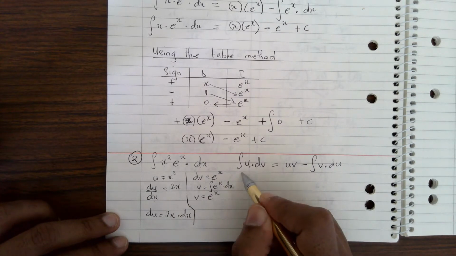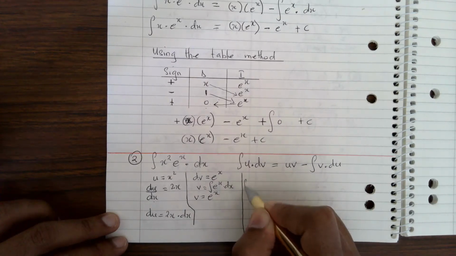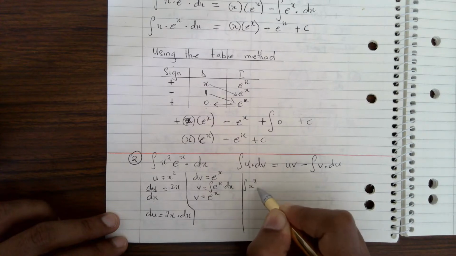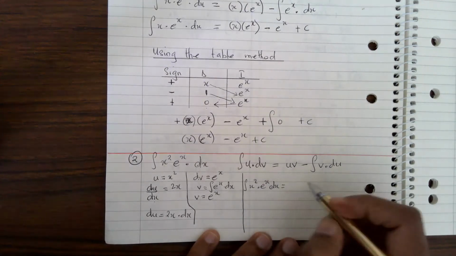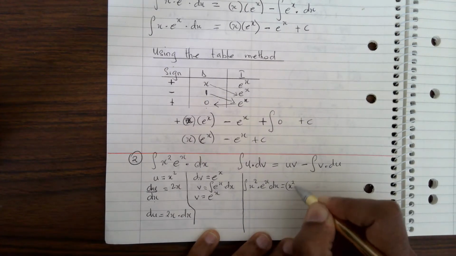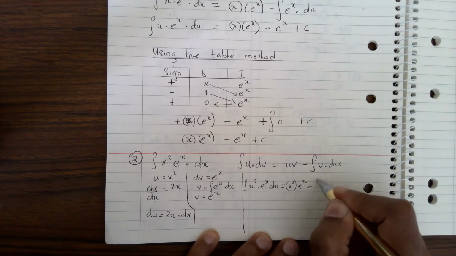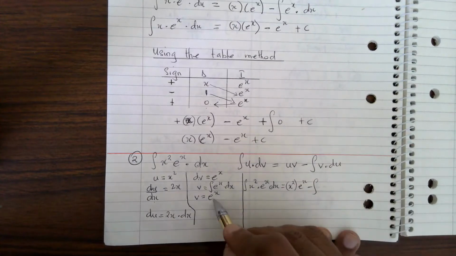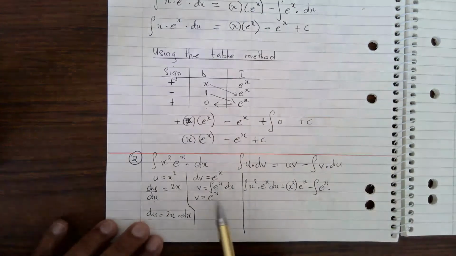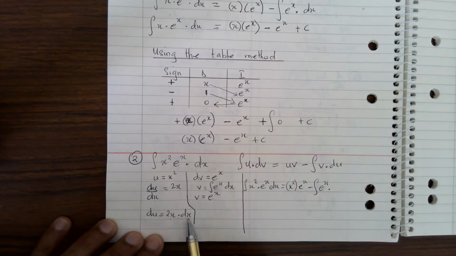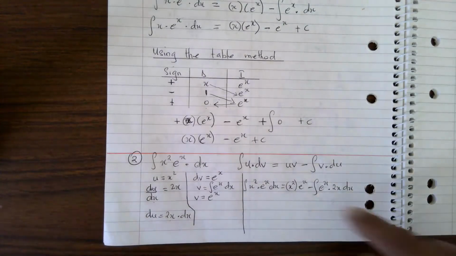So far, if you have a look at this, I'll go and put everything in the formula. The integral of x squared e to the power x dx is equal to uv, x squared e to the power x, minus the integral of v, which is e to the power x, du, which is 2x dx. Okay, running out of space here, but we'll do it on the next page.